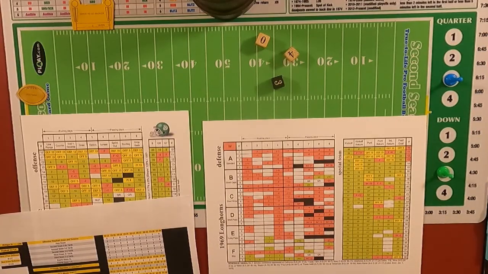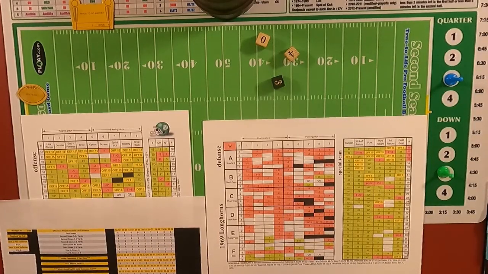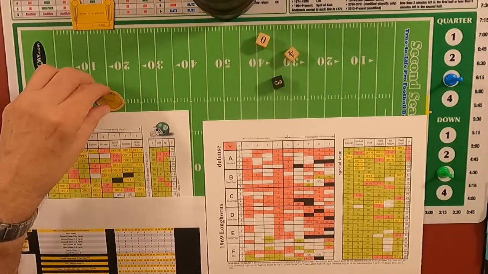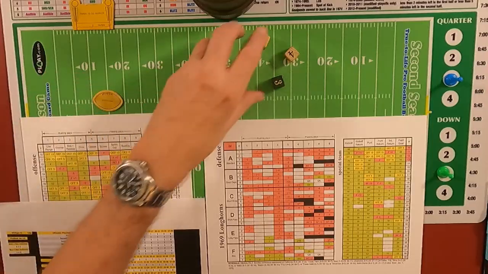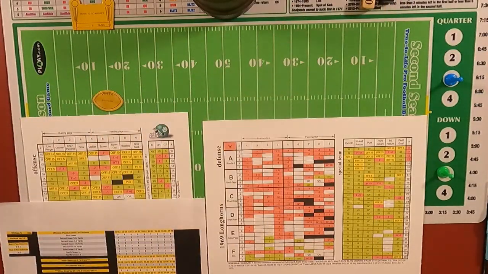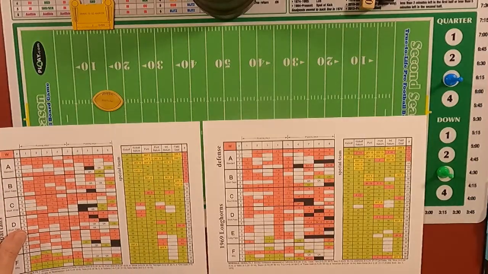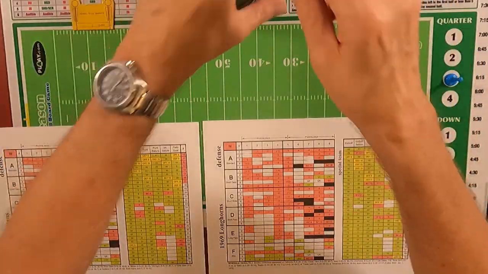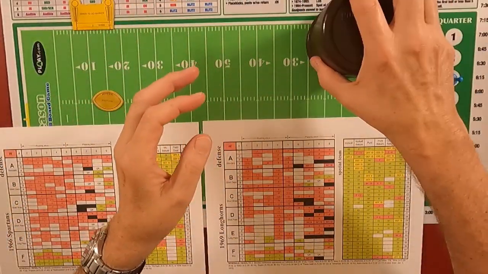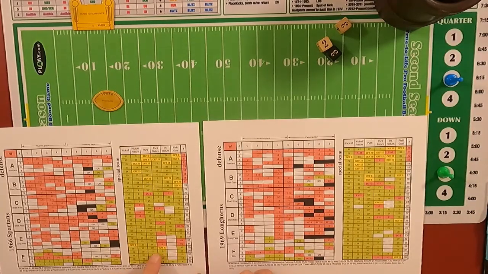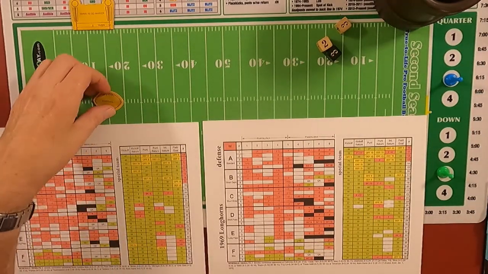Whoa. Safety. All right. So I scored 2, and Michigan State has to kick off from the 20. Their punter's very unreliable, so they're going to kick. So here we go. Kickoff. 35 is 56 yards.